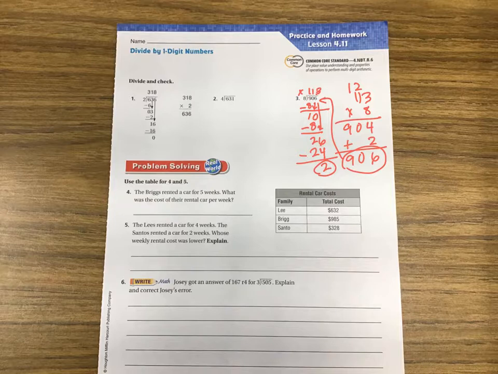Now for number 4, it says the Briggs rented a car for 5 weeks. So let's look at Briggs, and this is the weekly cost, or no, the total cost for 5 weeks was 985. What was the cost of their rental car per week? So if we have 985 and it was for 5 weeks, we're going to divide 9 by 5.